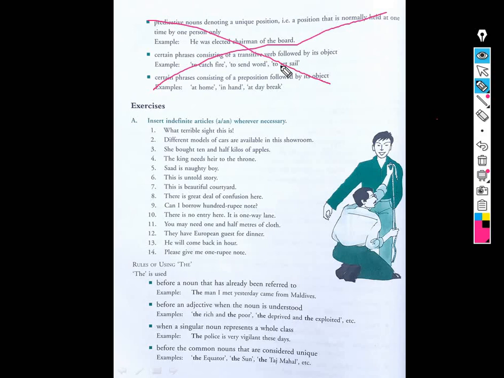Okay. Now come to the exercise. This is for your homework for today's lecture. You will write all the points, all the chapter in your notebook, and after writing this chapter, this lesson, you will solve this exercise by yourself. Insert indefinite articles a or an wherever necessary. जहाँ पे ज़रूरत है वहाँ पे a या an का इस्तेमाल करना है.